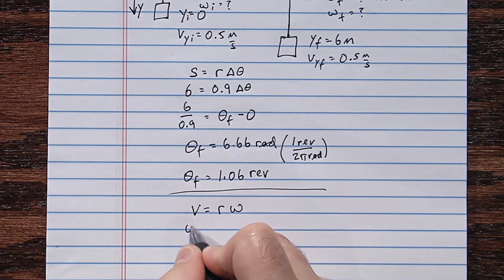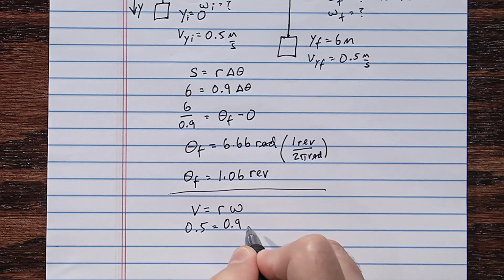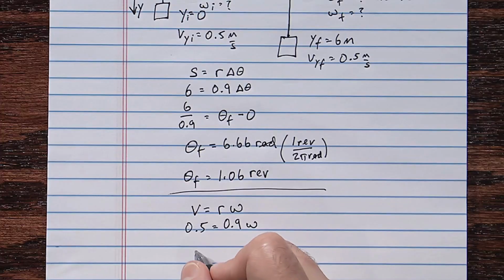V, we're told, is 0.5 meters per second. The radius is once again 0.9, and times omega. Now, since both the initial and the final velocities are 0.5, that omega could be omega initial or omega final.